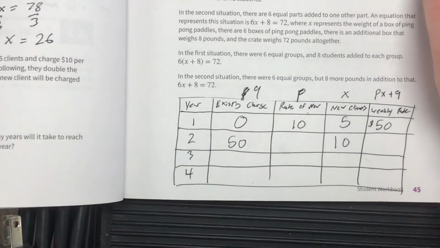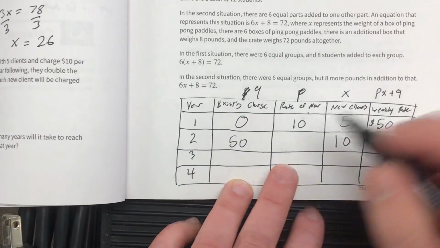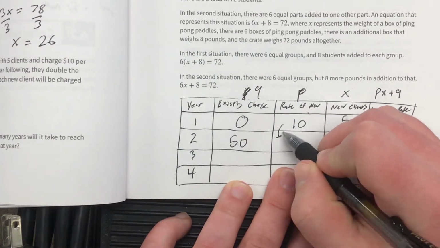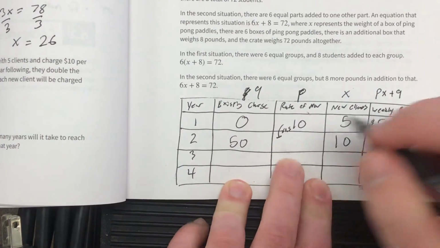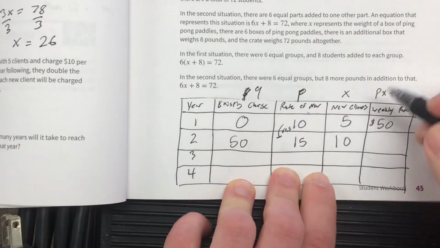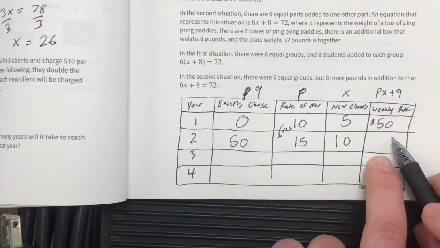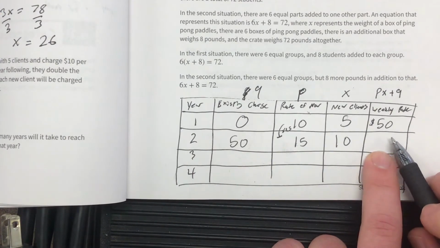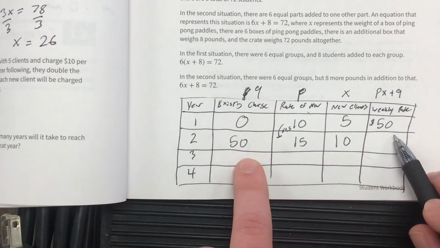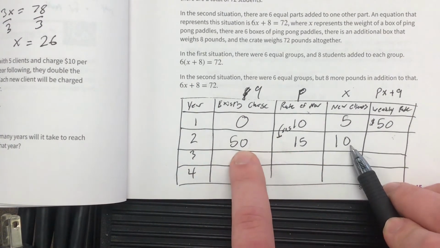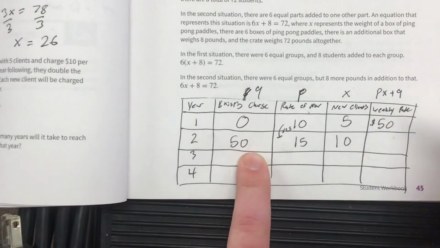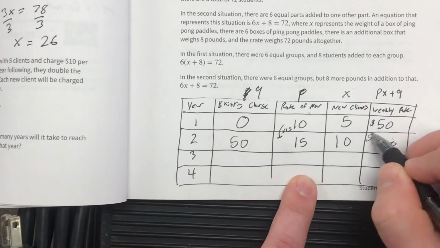So what's our new rate going to be for new clients in year 2? Multiply by 1.5. Say it again. $15. All right. So now P times X plus Q again to figure out how much she's making a week. So 15 times 10, 150 plus 50, 200 is what she's making a week this year.